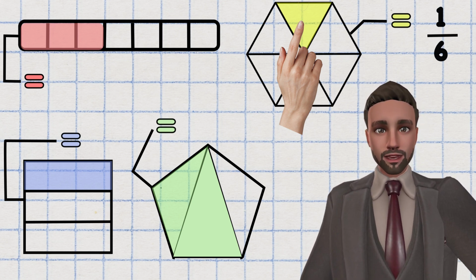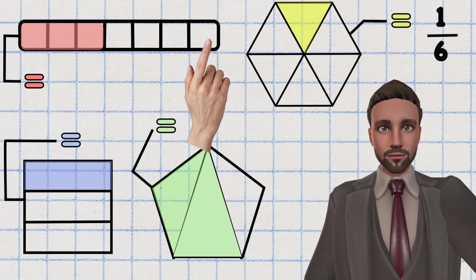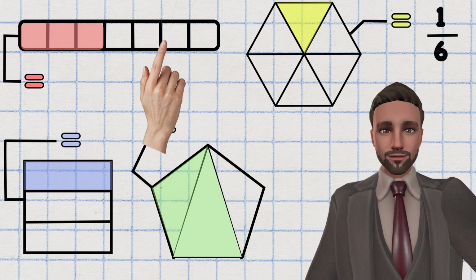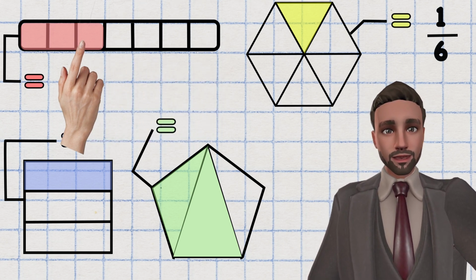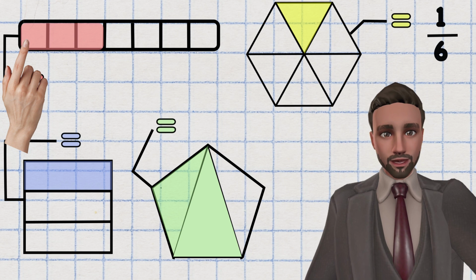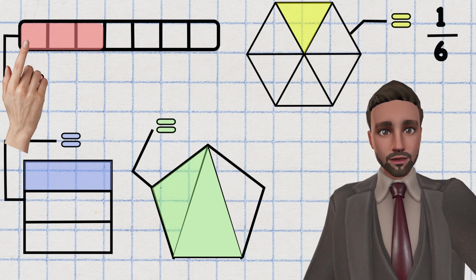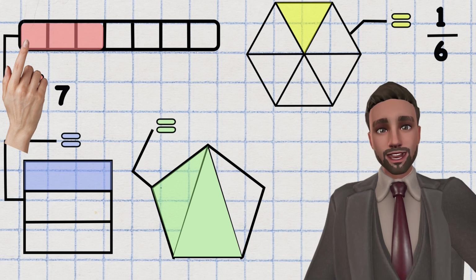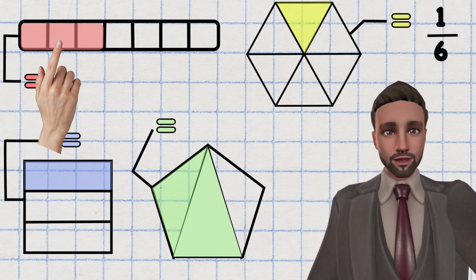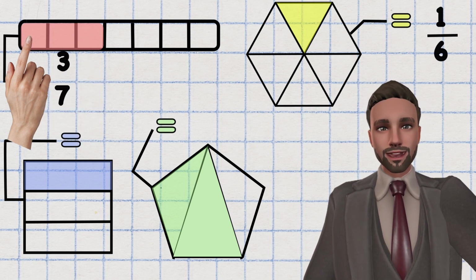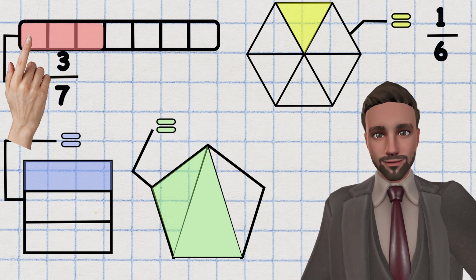Now let's move to the left and look at the red long rectangle. How many parts makes up my whole? 1, 2, 3, 4, 5, 6, 7. 7 parts make up my whole, remembering they're all equal size parts. So the 7, where does it go? Shout it to me. It goes on the bottom. And how many parts do I have shaded? 1, 2, 3. And where does that go? On top. Well done. That gives me a fraction of 3/7.